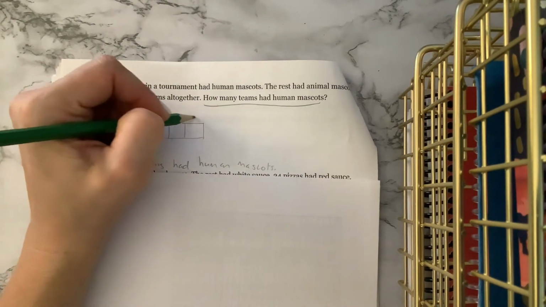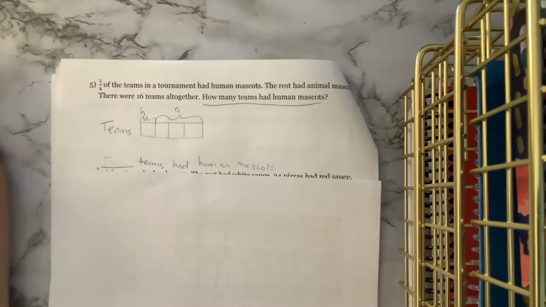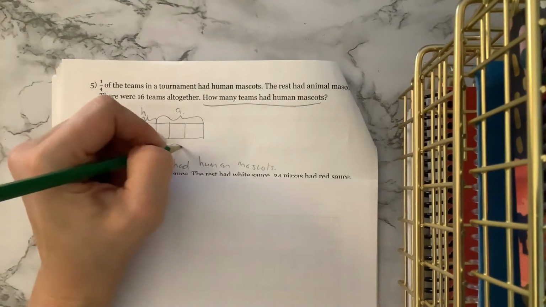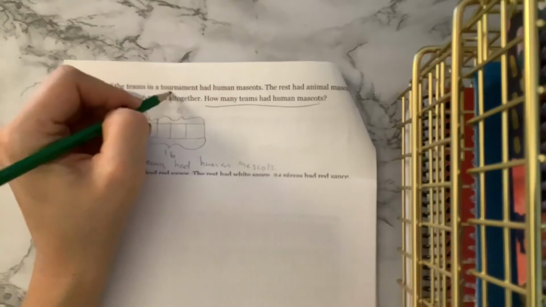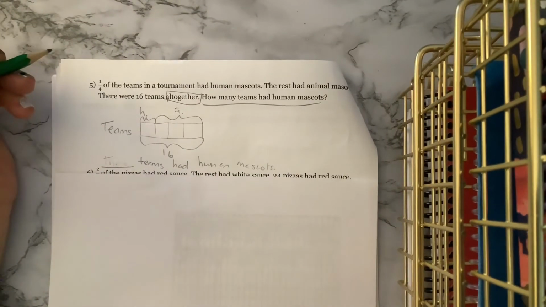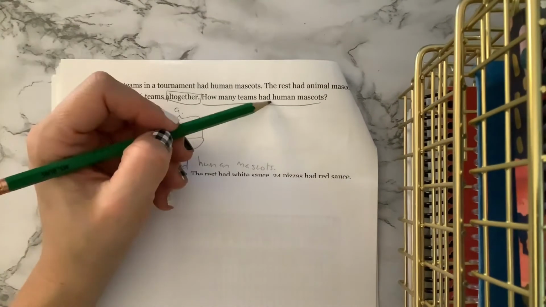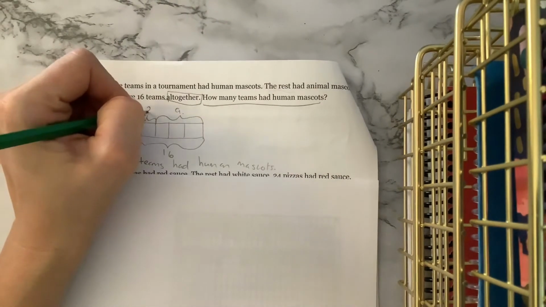The rest had animal mascots. There were 16 teams all together. That word again, all together, which means all in total, all the teams. How many had human mascots? So this would be our question mark here.